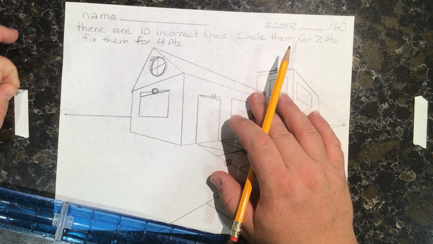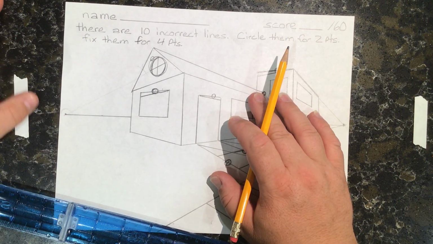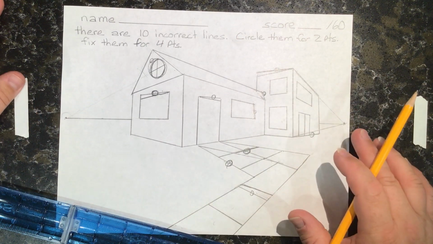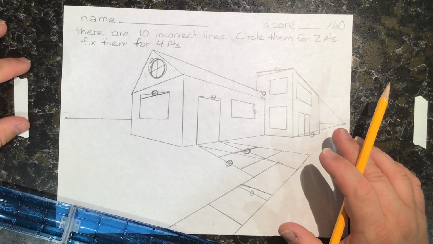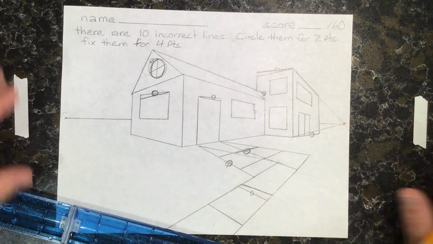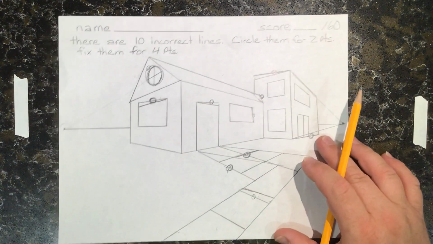But this is a tricky thing to do. You get as many chances as you want to be able to take this. Not all of them are the same, and so some of them are going to be a little bit different. They have different mistakes with them.